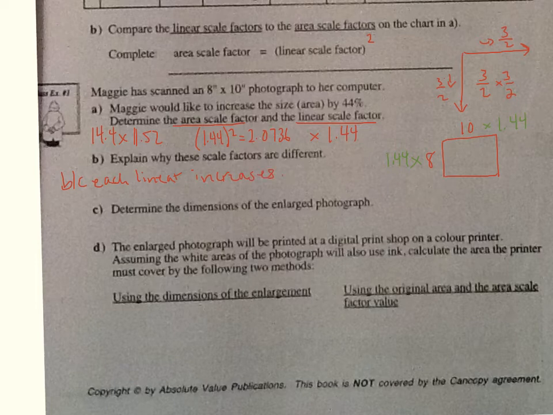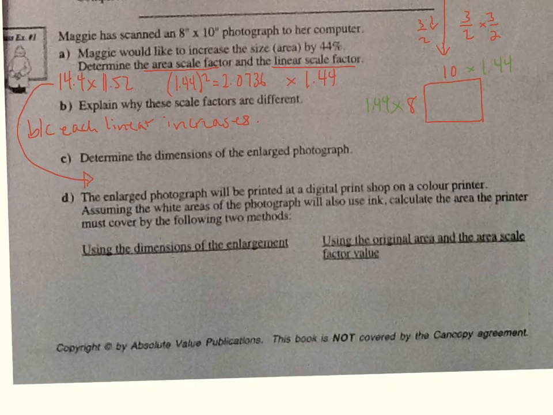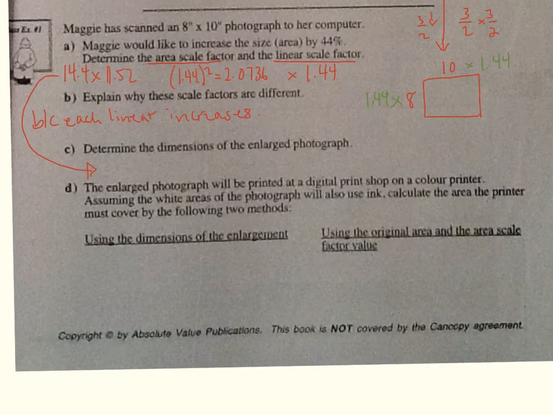Determine the dimensions of the enlarged photograph. So we did that here. The enlarged photograph will be printed at a digital print shop on a color printer. Assuming the white areas of the photograph will also use ink, calculate the area the printer must cover by the following two methods: using the dimensions of the enlargement or using the original area and area scale factor.